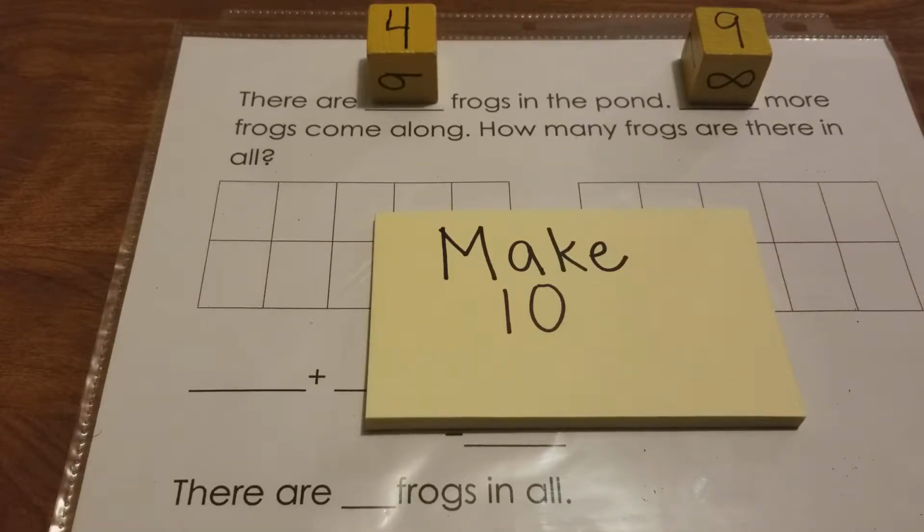Hi guys, we're going to practice the Make 10 strategy for addition. I will demonstrate 3 ways that students can practice making 10. Let's start by reading the story.